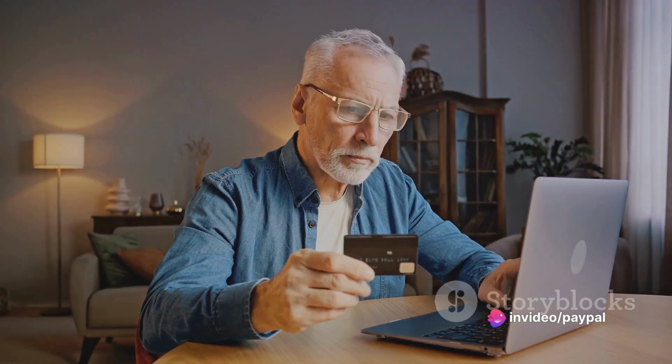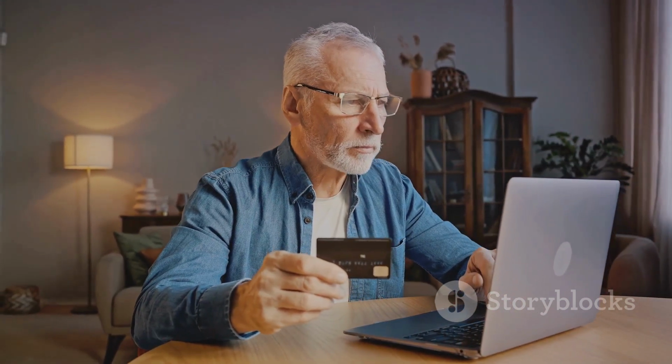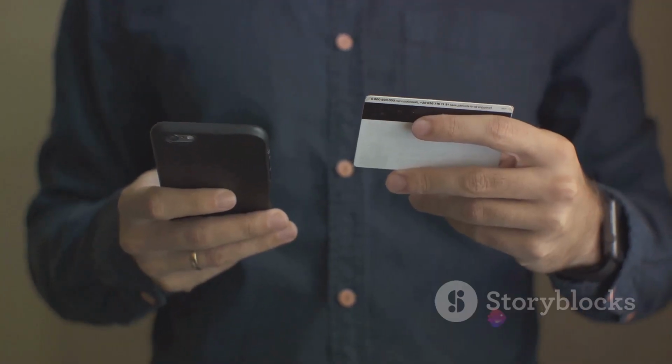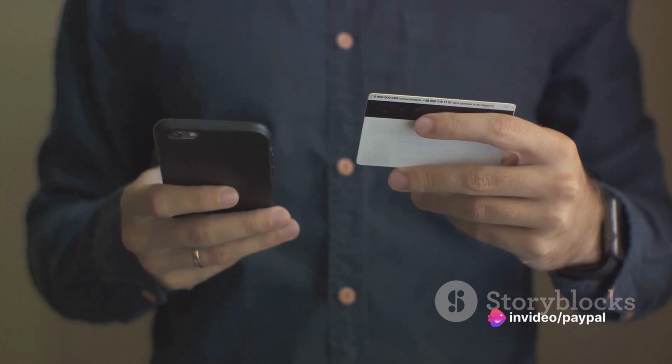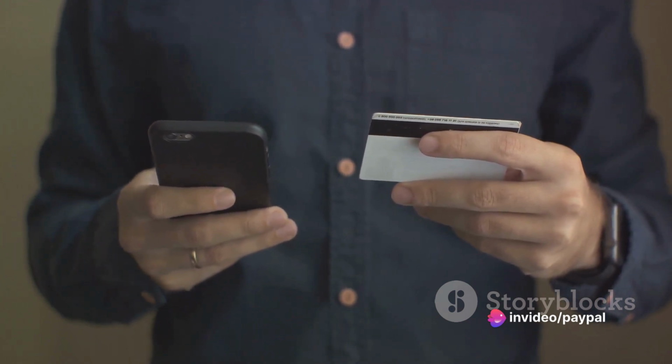Let's start with linking a card. Click on Link a Card, and you'll be prompted to enter your card details. This includes the card number, the expiry date, and the CVV number. Don't worry, this information is secure, and PayPal uses top-notch encryption to ensure your details are safe. After you've entered this information, click on Link Card.